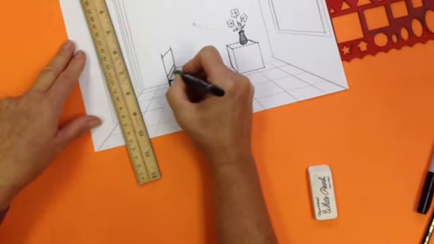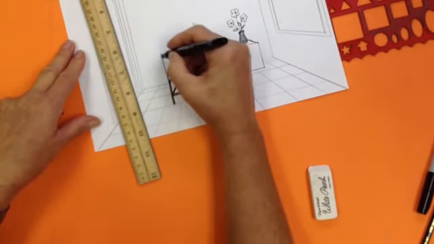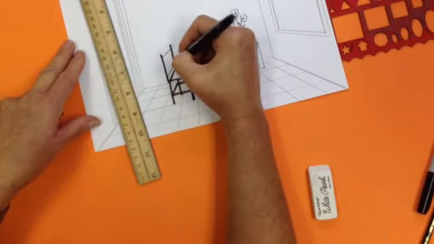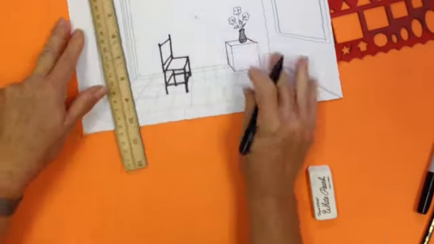All right, give one point perspective a try and see what you can make in your room following these basic rules.